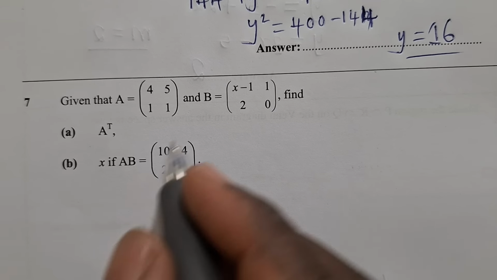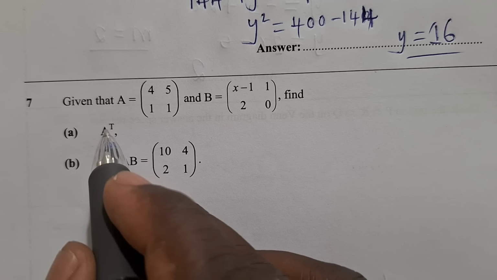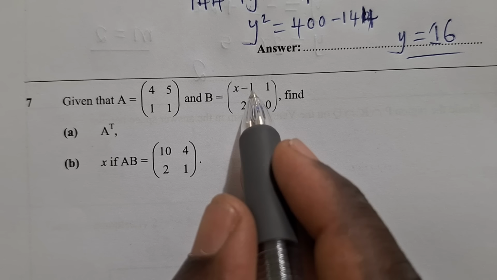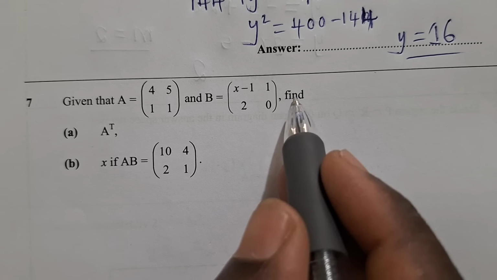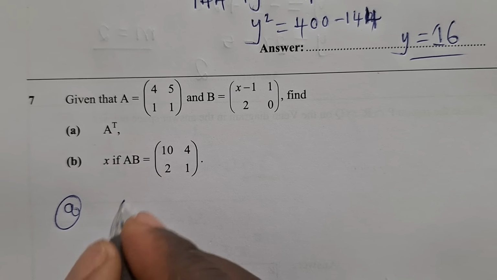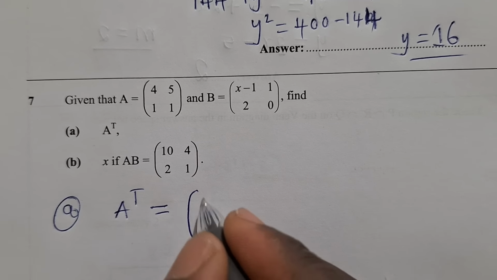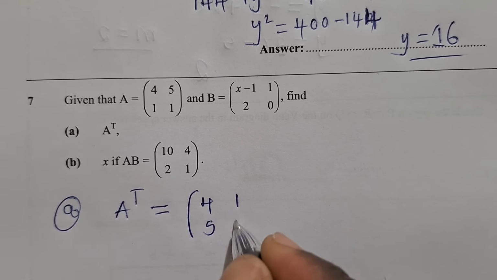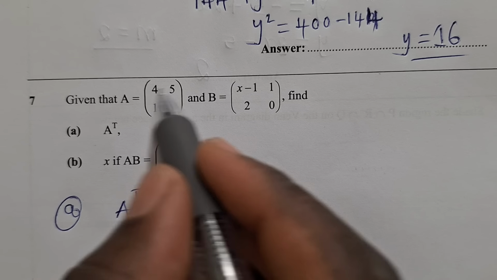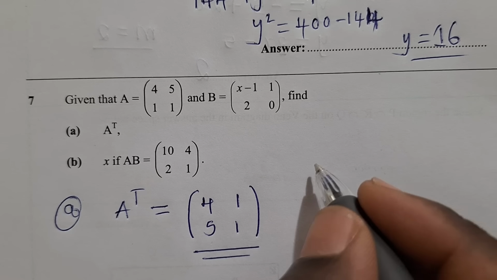So for the next question here, they are saying we find A transpose. So given that A is equal to the matrix (4, 5; 1, 1), and B is equal to (x minus 1, 1; 2, 0), find A transpose. So question A, we want A transpose. And this will just be (4, 1; 5, 1). So this is our answer. You just switch. This row becomes a column, which is this, and this other row also becomes a column.